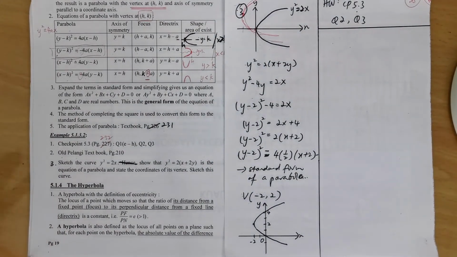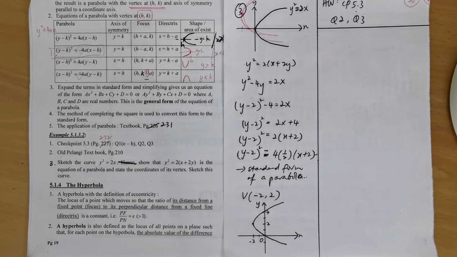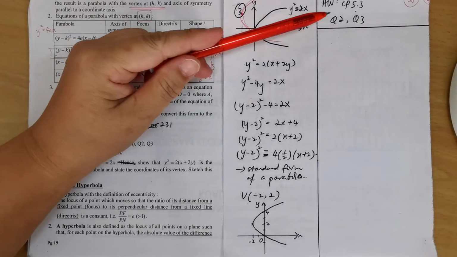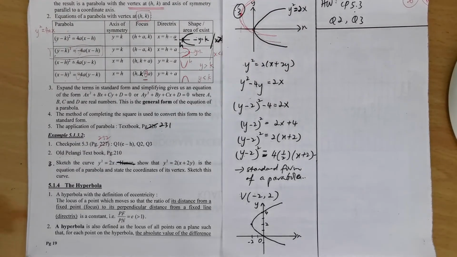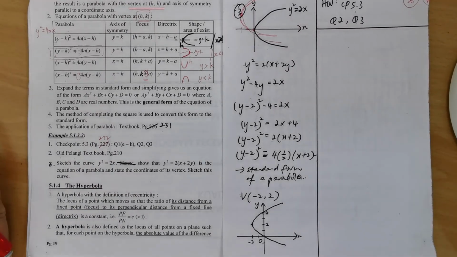So parabola is not difficult. We have finished the whole thing about parabola. Remember to complete all your homework and the quiz. Complete the quiz first, then do your homework. The next lesson, we will go to hyperbola. Alright, thank you class.